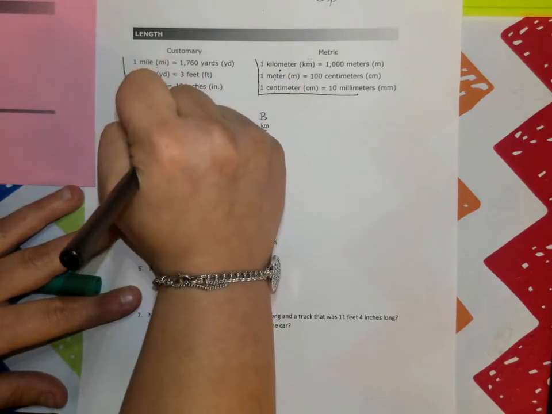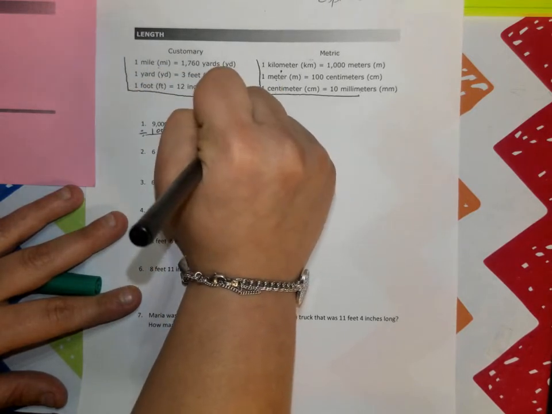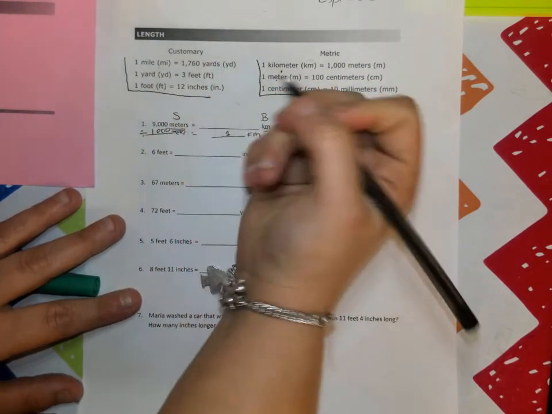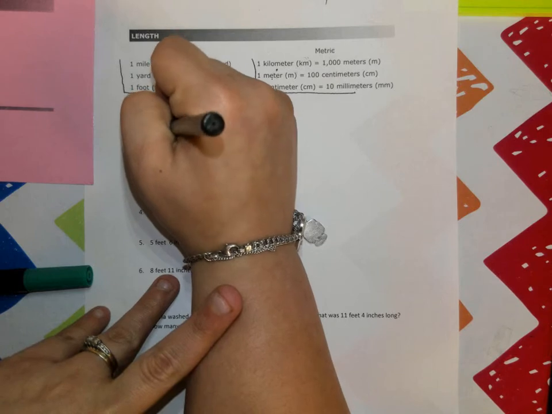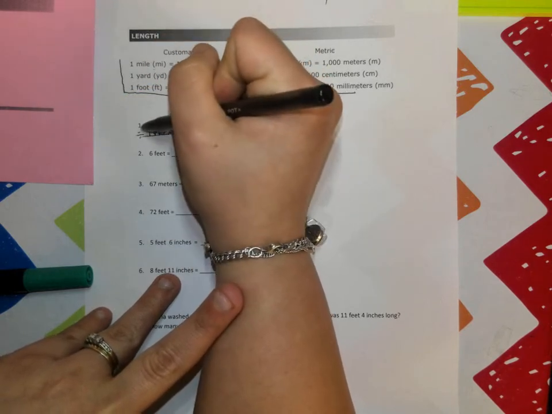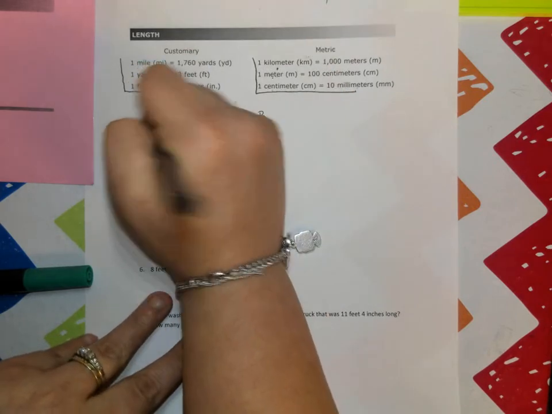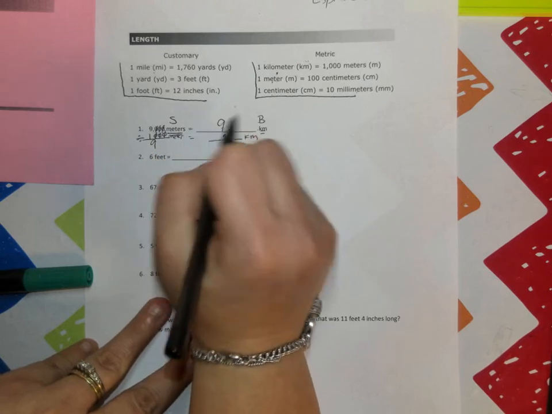Think of 1,000 meters equals 1 kilometer. So I'm going to divide. When we divide by 1,000 or anything with zeros, we take away the same zeros. So I take zeros from the top and the bottom, top and bottom, top and bottom. Now I divide. 9 divided by 1 is 9. So 9,000 meters equals 9 kilometers.